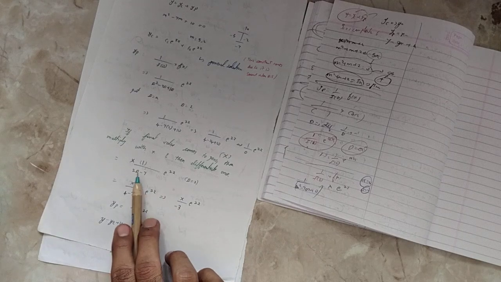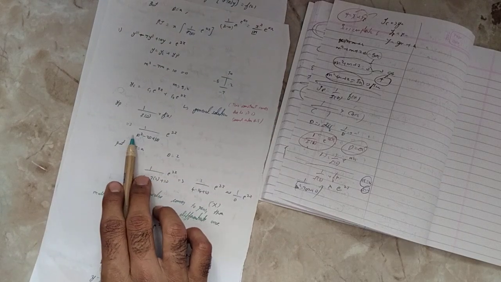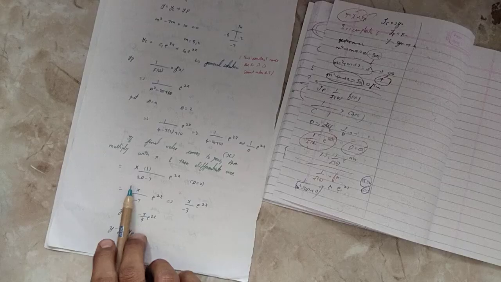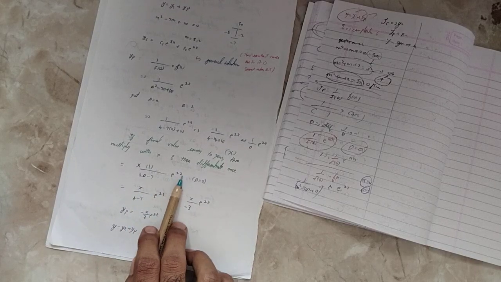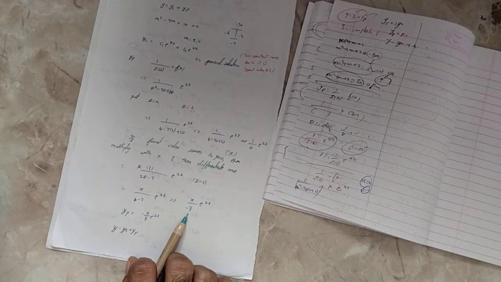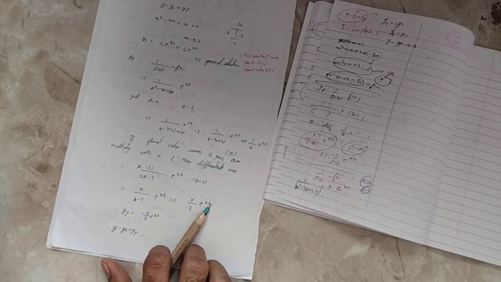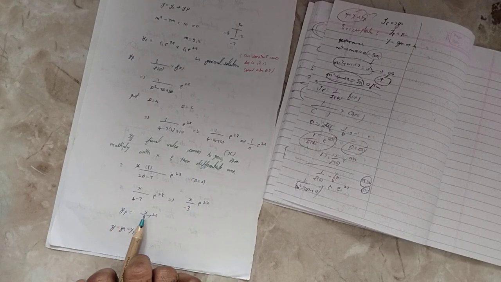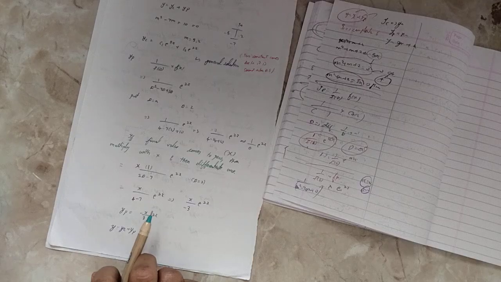While we are differentiating, you can see d square becomes 2d minus 7, so 2d minus 7 into e of 2x. Putting the 2 here, you can find x divided by minus 3, e of 2x. This entire thing, y of p equals minus x divided by 3, e of 2x. Okay, that's it.